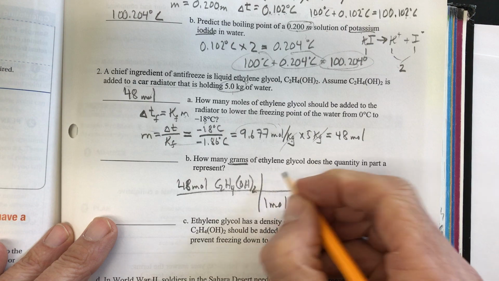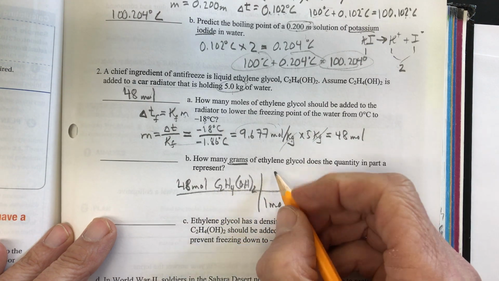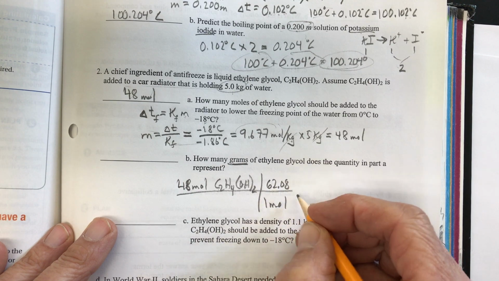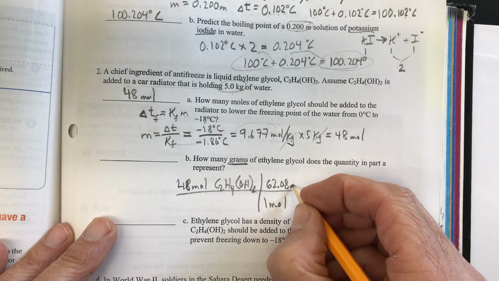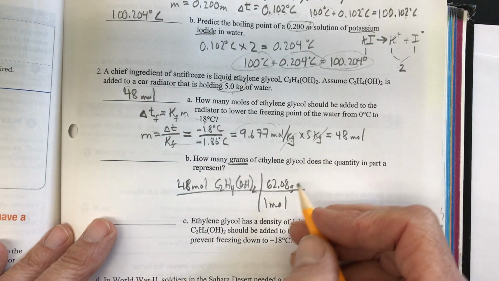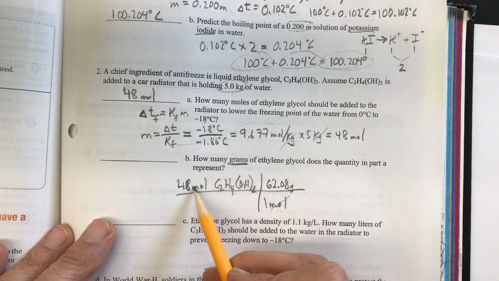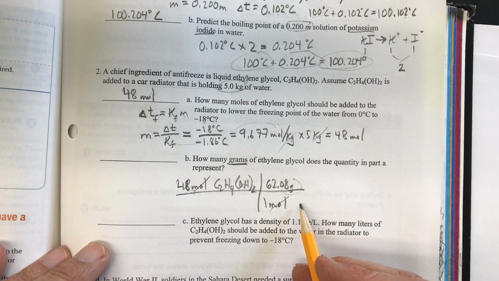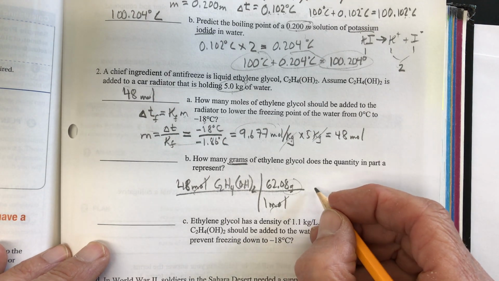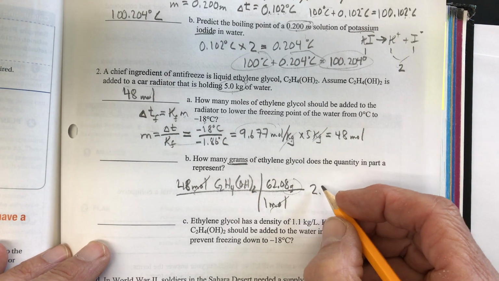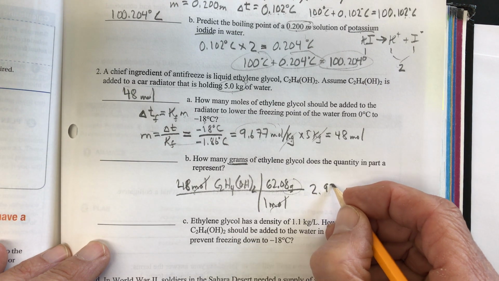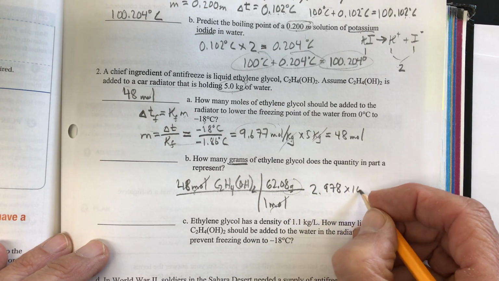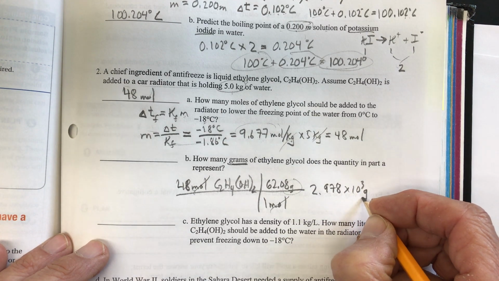If you take the periodic table, add up all these elements, you'll find that it is 62.08, and we're not going to take the time to do that right now. So then it's just cancel, cancel, left with grams, do the math in your calculator, and you get 2.978 times 10 to the third grams.